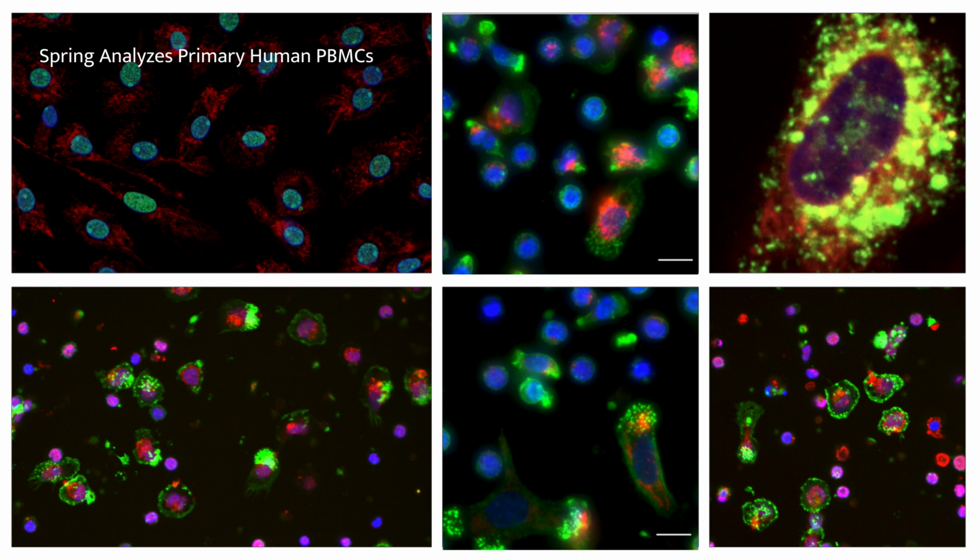Using cell painting, Spring images human primary PBMCs from hundreds of different donors. Our assay is able to image non-adherent cells through the optimization of key parameters such as plate adhesive, temperature control, and spin down protocol.